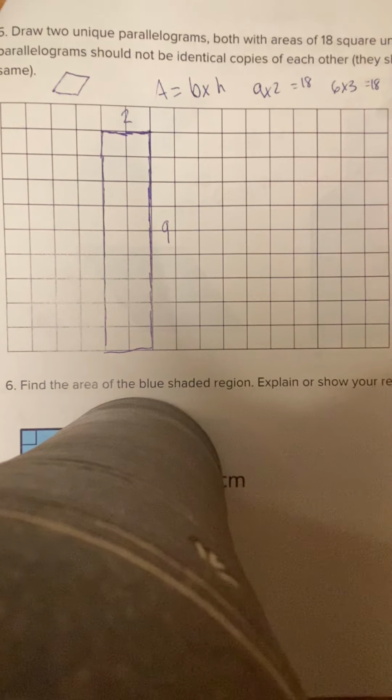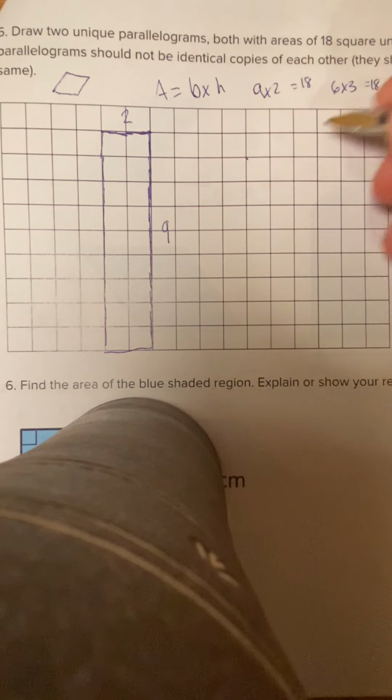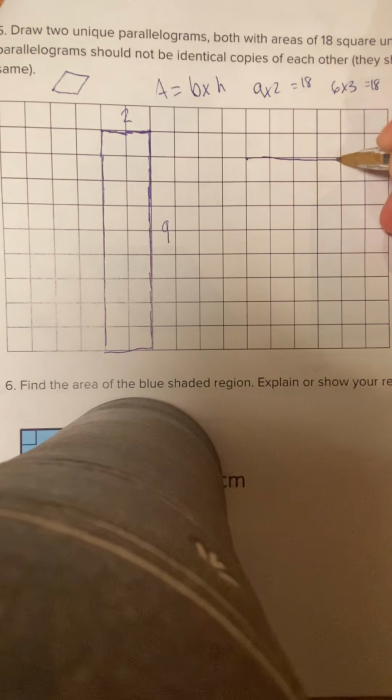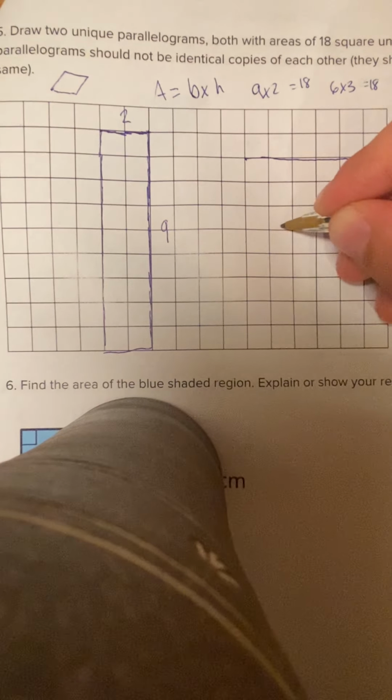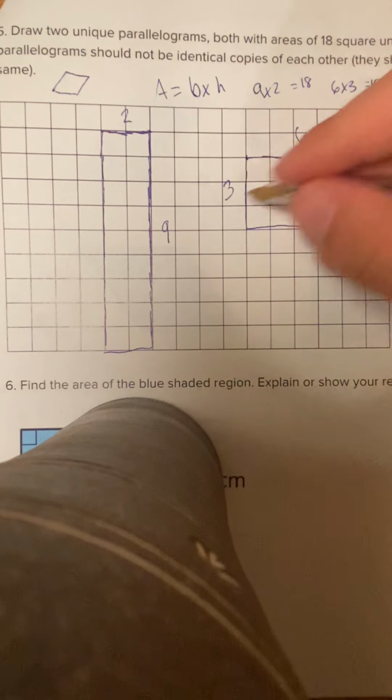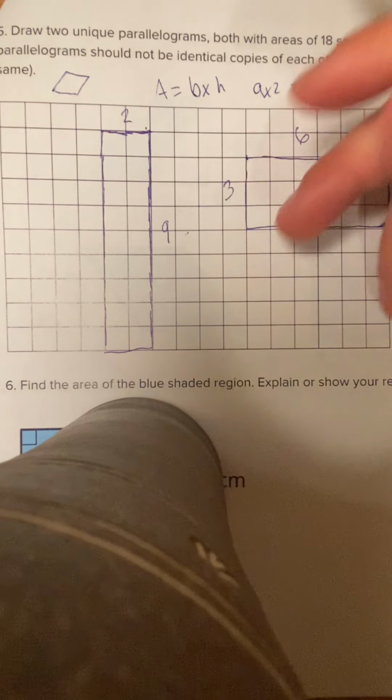So now I have to draw another one, and I have to have a base and a height of 6 and 3. So I'll make my base 6. So 1, 2, 3, 4, 5, 6. Now I need a height of 3. So 1, 2, 3. A height of 3, base of 6. And then when you multiply these, it makes 18.